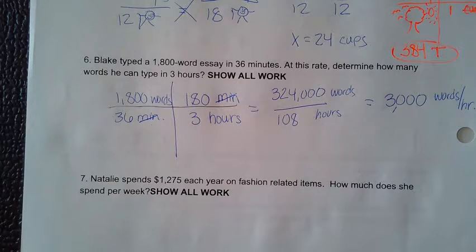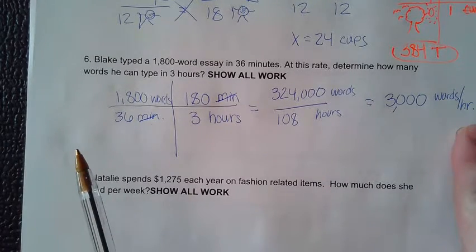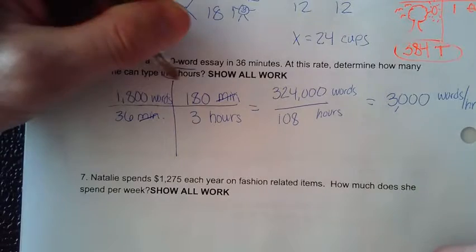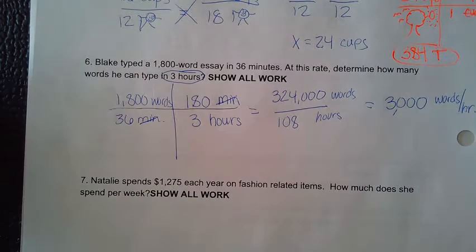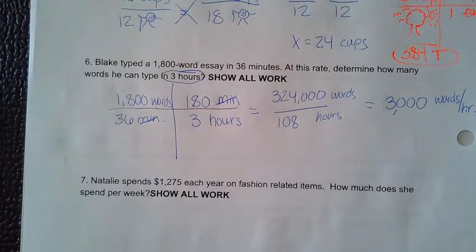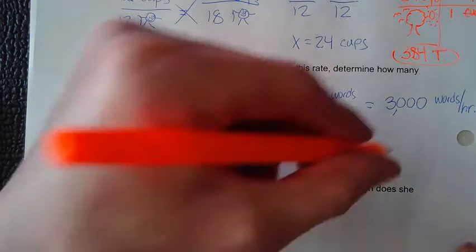Except that answer's not right. We need to make it 3 hours. It's not asking in 1 hour, words per hour. It wants to know how long in 3 hours. So what is my last step to make sure I get the right answer? Multiply by 3. What is 3 times 3?